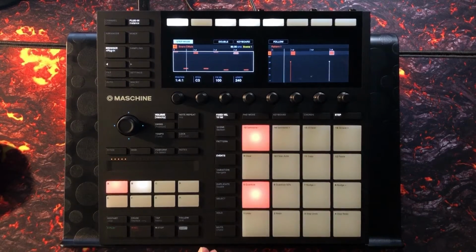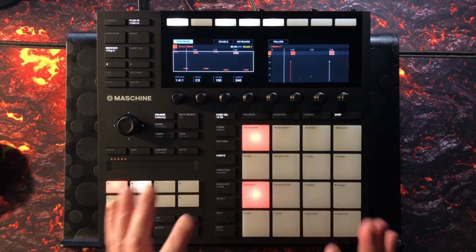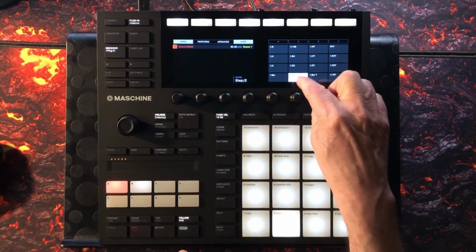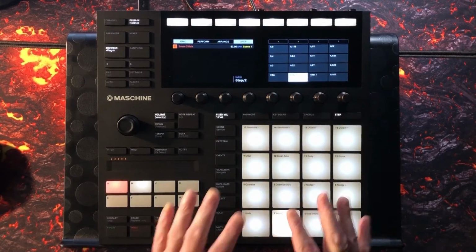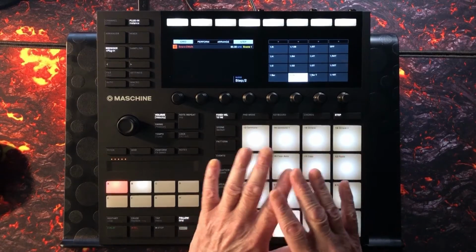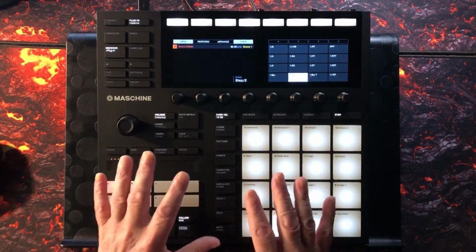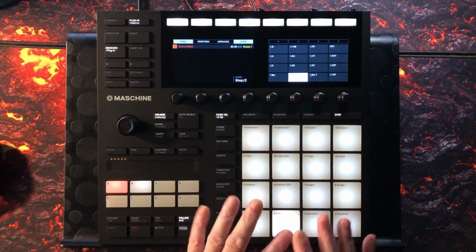So I'm going to stop that now and do something super cool. We're going to change the grid resolution. If we hit follow, this will be exactly the same. It's 1/16, and that will stay the same for what we've already recorded. Changing this is not going to change what's already recorded. It's only going to change what's going to record next.